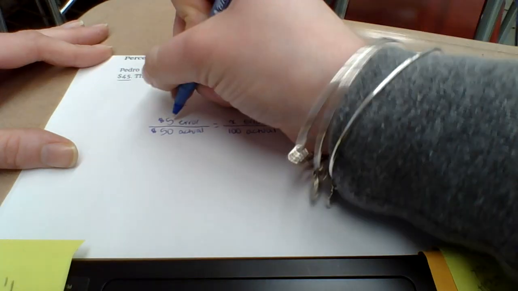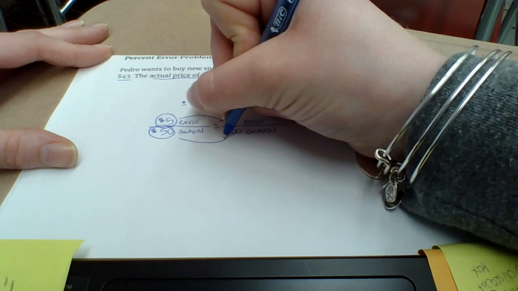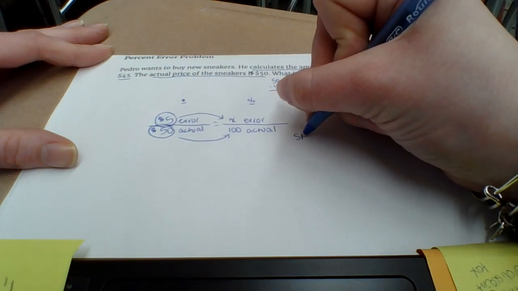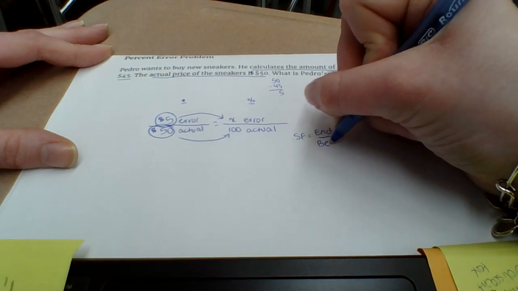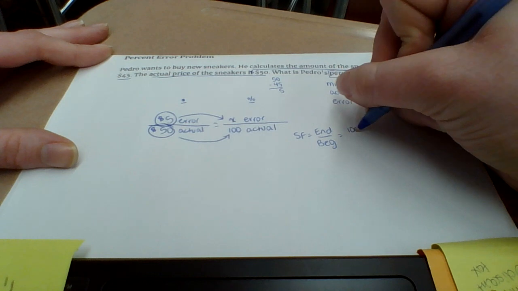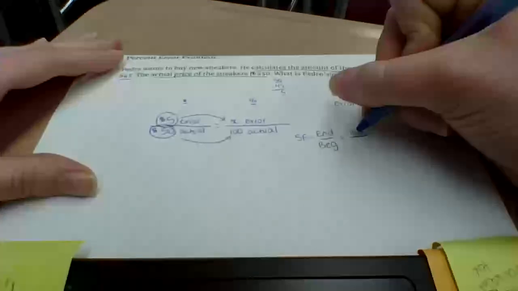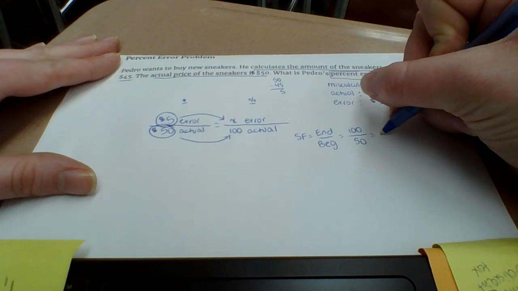So now I solve. I circle the side I know the most about, draw my arrows to the other side. Scale factor equals end over beginning. The end of my arrow is 100. The beginning of my arrow is 50. So 100 divided by 50, I can do that in my head, that's 2.